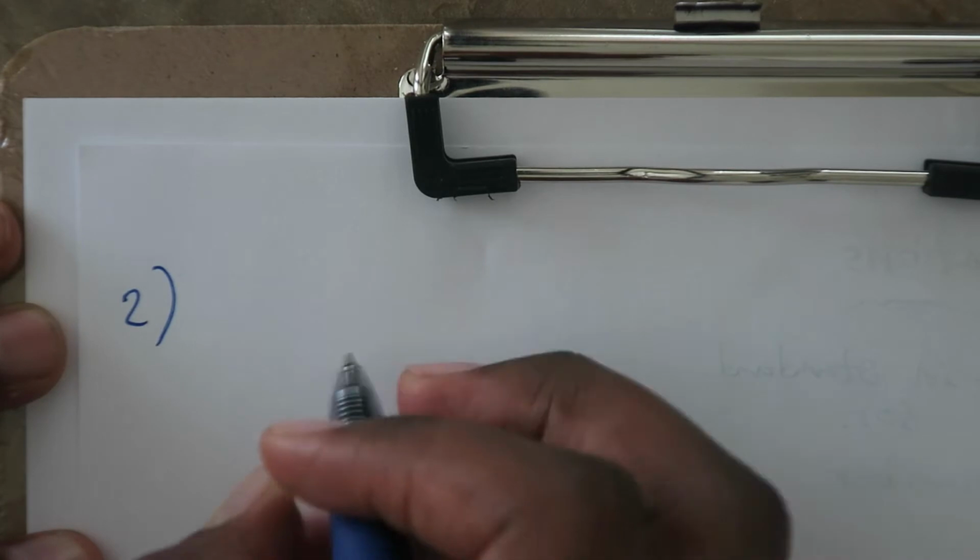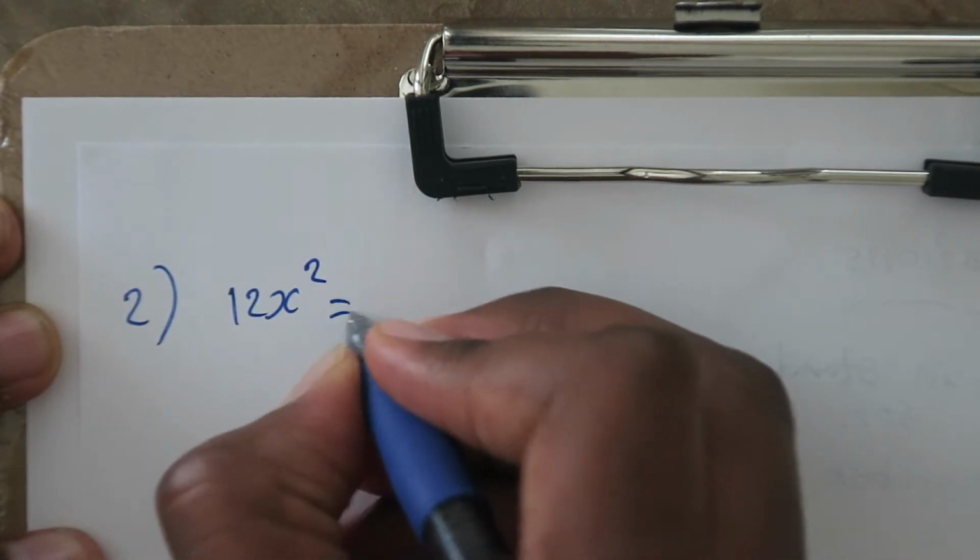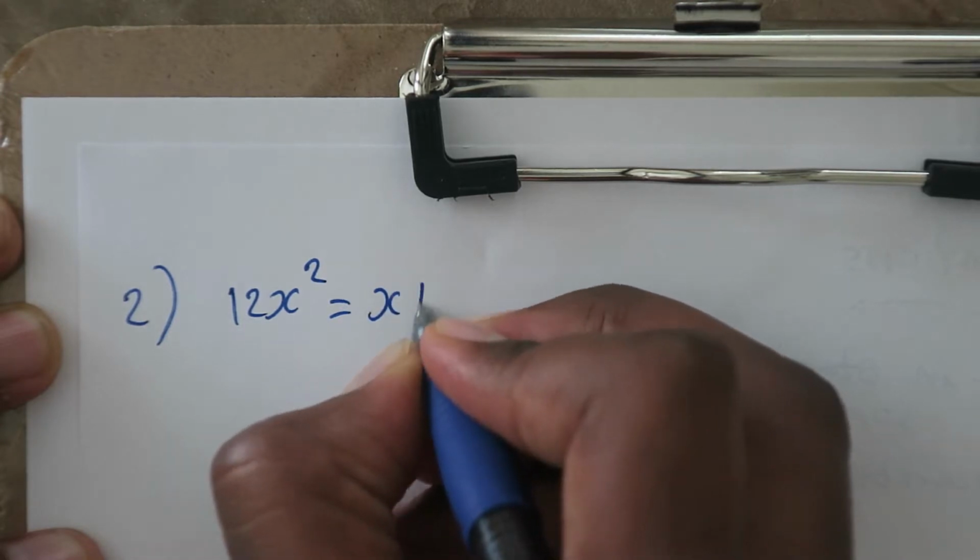So this formula should always work when you try to solve a quadratic equation. So you can always use it if it doesn't say use that specific method. For the next problem, we'll look at the following problem. So example 2, let's say we have 12x squared equals x plus 1.